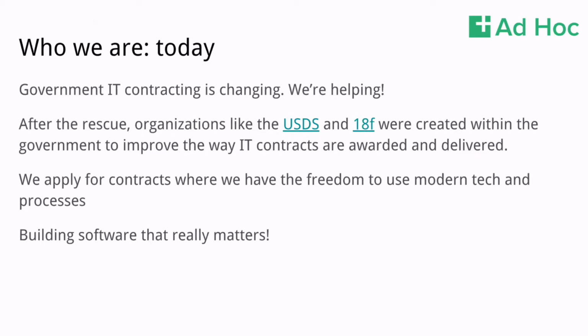So we apply for contracts where we will have the freedom to use modern tech and processes. And an exciting thing about working here is we get to build software that really matters. I mentioned the thing that I'm working on. We also work on healthcare.gov, helping people get insurance. And we also work with the VA on a project called vets.gov, whose goal is to help veterans get access to their benefits.